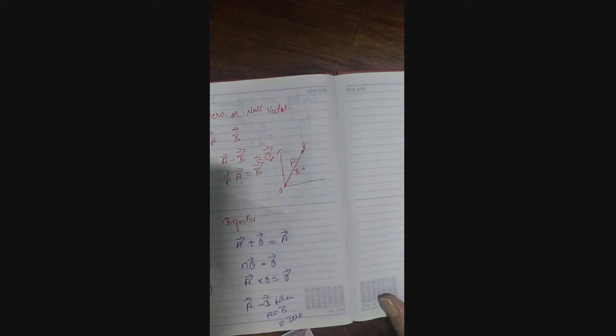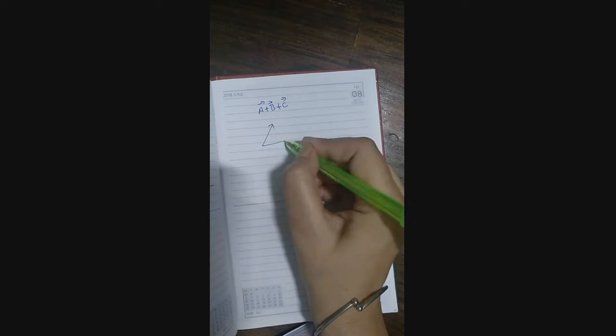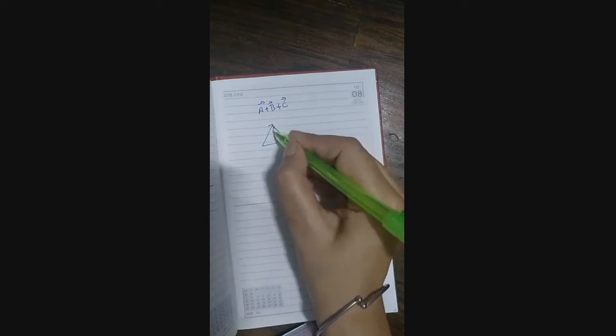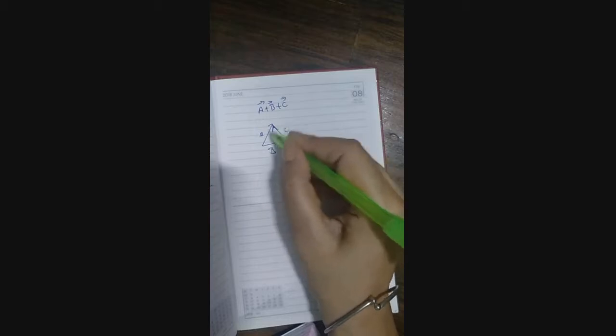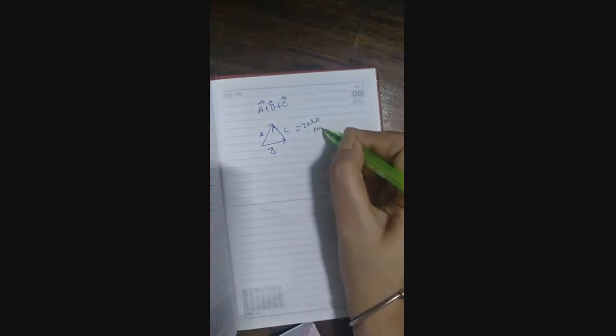Suppose another question: what is A plus B plus C, if these vectors form a closed figure? Suppose there are three vectors forming a closed figure, A, B and C. What do we get? Finally, we get a zero or null vector.